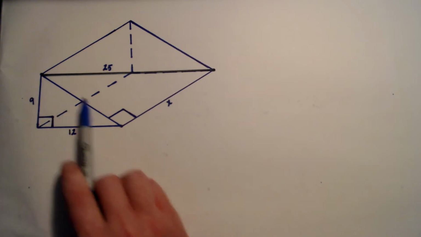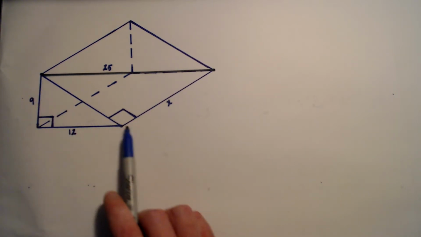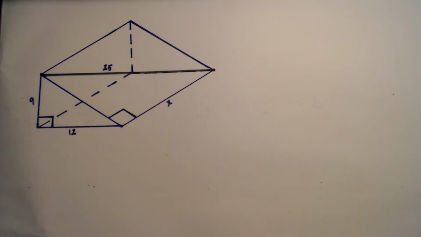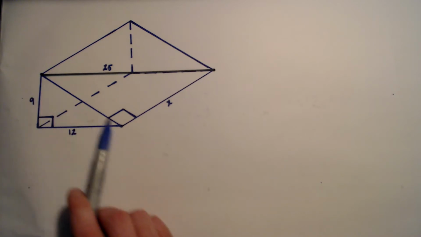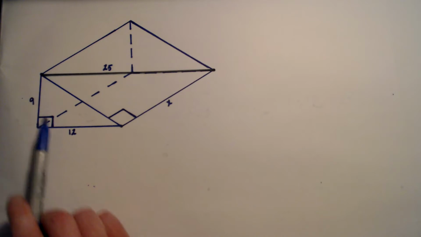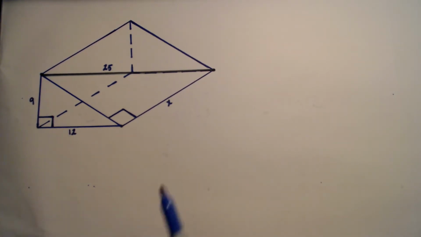I don't have this distance here, so I can't solve for x immediately. I need to find this distance. Luckily, I can find this distance here because with this right triangle, I do know 2 of the sides. If I know 2 of the sides of a right angle triangle, by Pythagorean theorem, I can find the third side. So that's what I'm going to do right now.